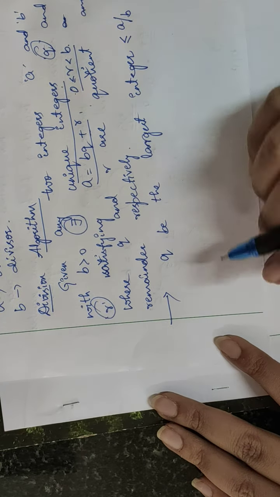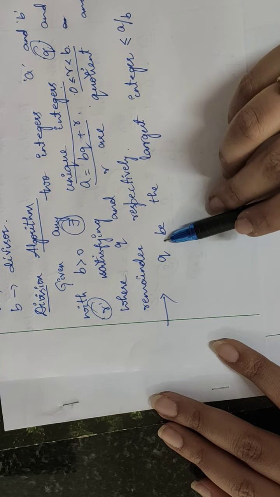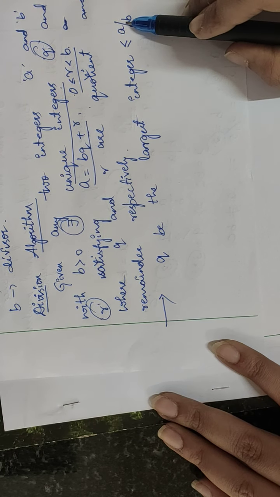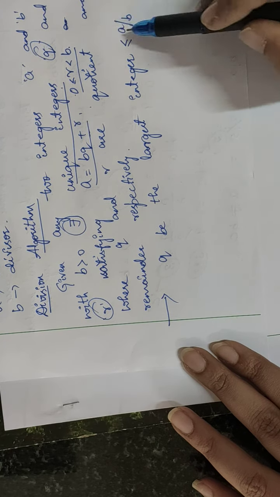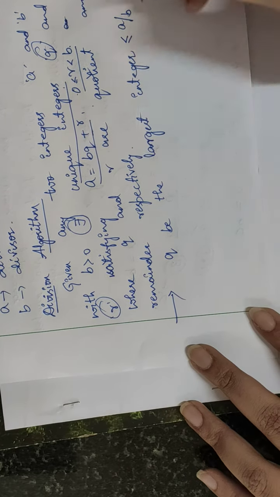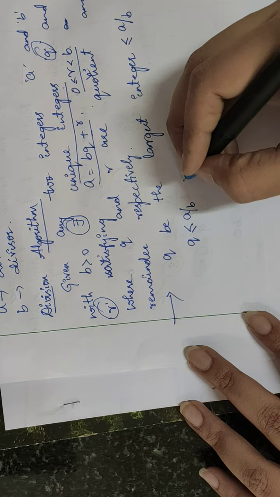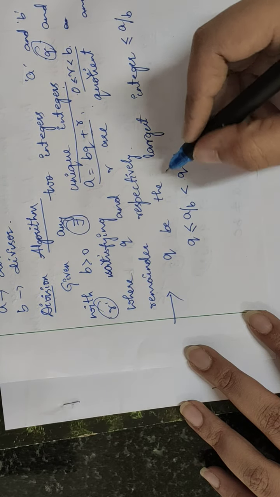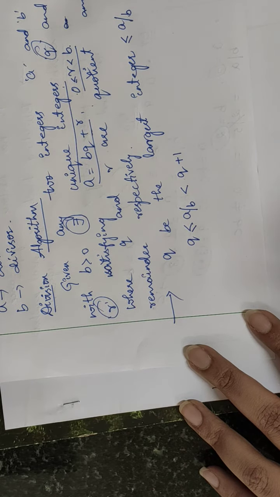For that, first we are considering some q, the largest integer, so I can write q will be less than or equal to a divided by b. It may be the largest integer, but it will not exceed a divided by b, right? So now I can write q is less than or equal to a by b, and this will be less than q plus 1. Q plus 1 means there is an increment, so obviously this will be less than q plus 1.